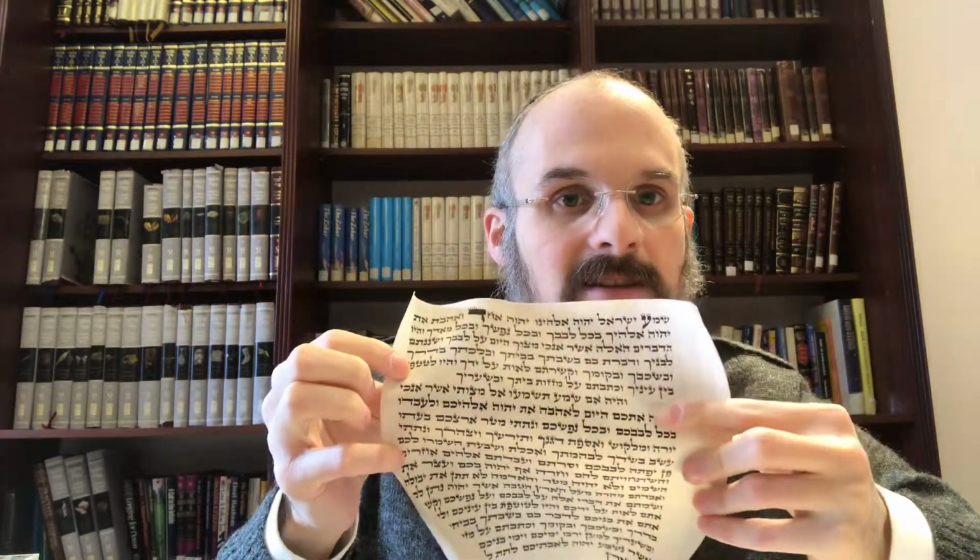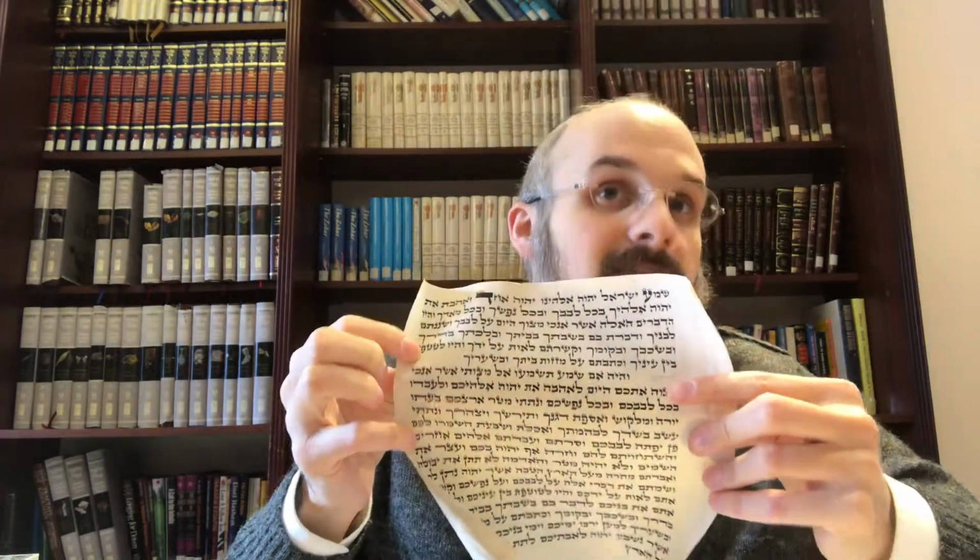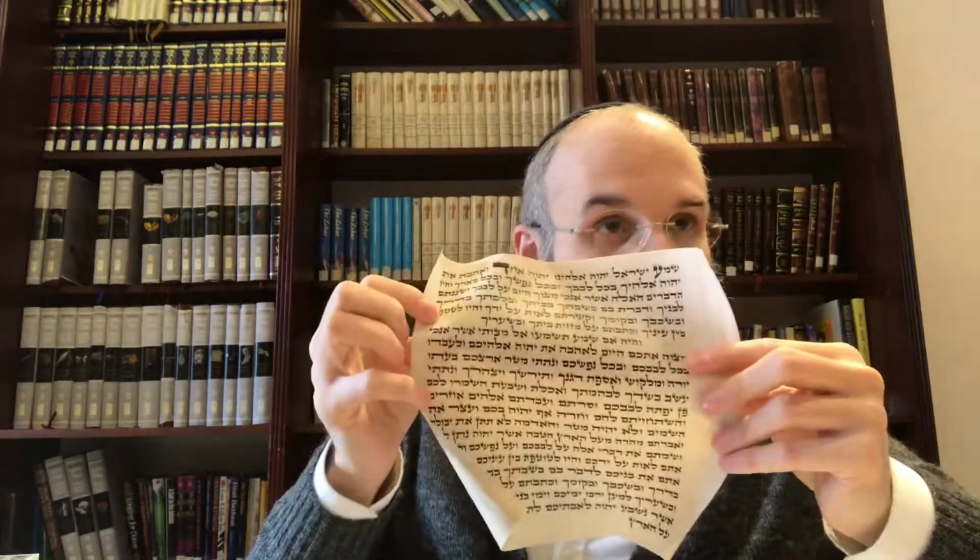So Tosfos describes exactly what we do. From wherever Rishar Echa ends, there's space, right? And then the next line begins v'hayim shemaya with some space at the beginning. This is what he says. He says, this is our custom. So this custom, the way we make our mezuzahs, goes back to at least the times of Tosfos.